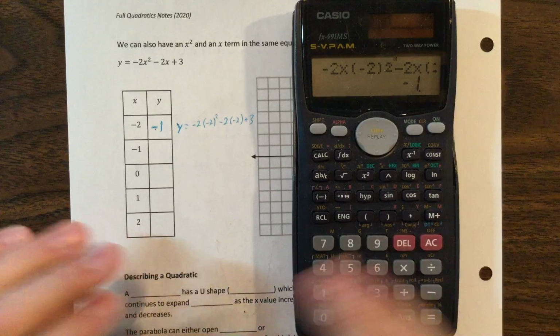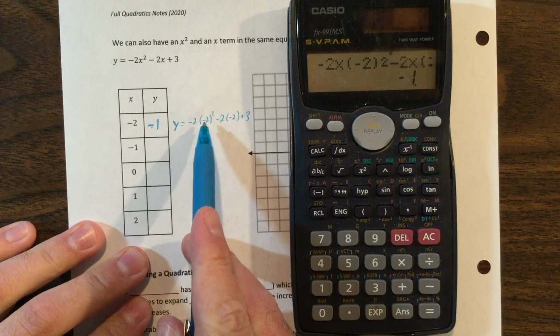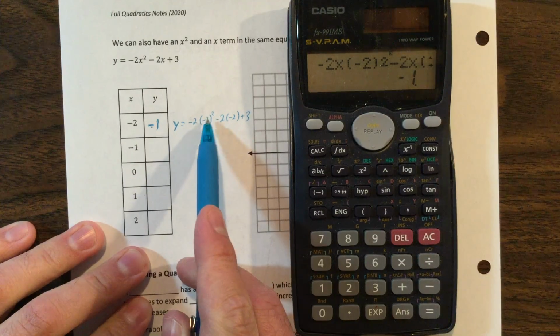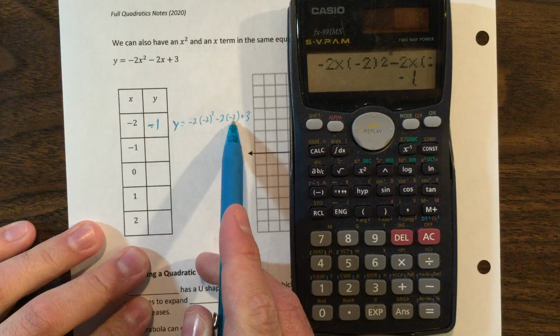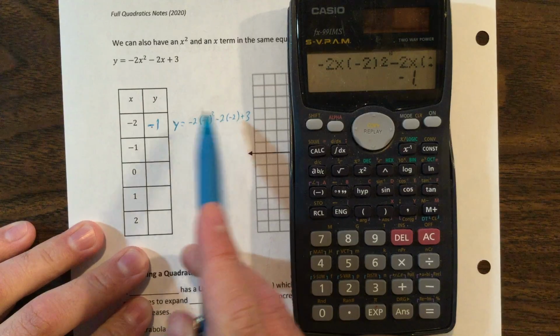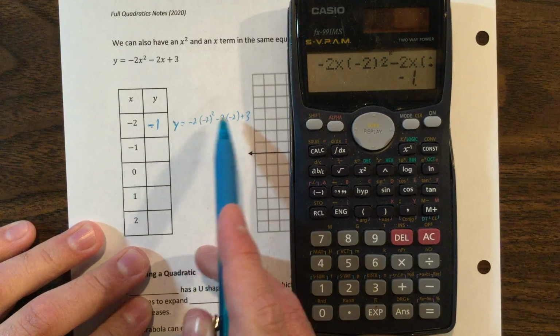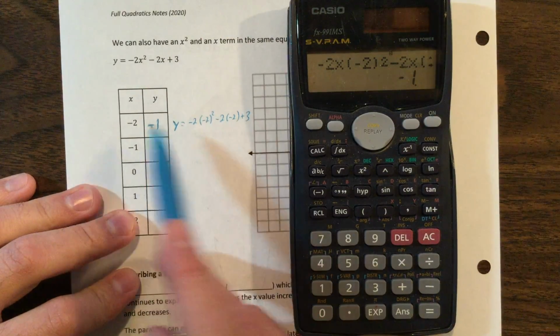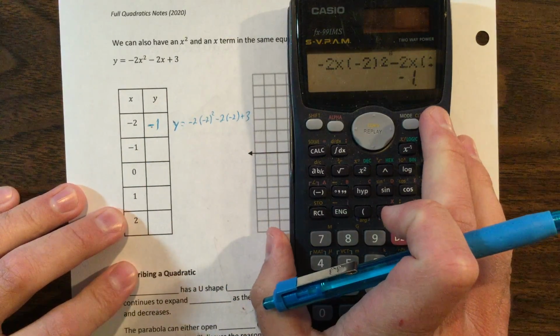Okay. Now again, you can go through that by hand. -2 squared is 4, so -2 times 4 would be -8. -2 times -2 is +4, so it'll be -8 plus 4, which is -4, and then we add 3, which is -1. So if you want to do it that way, you can as well. So that's -1.